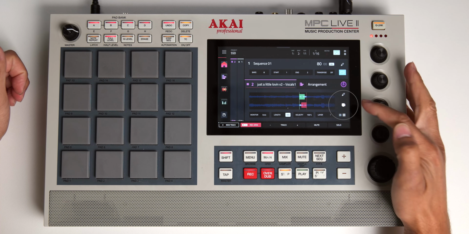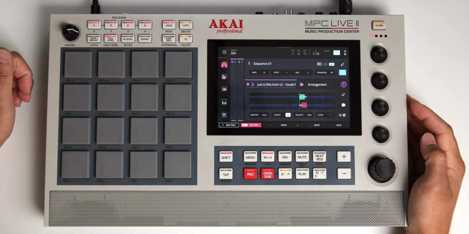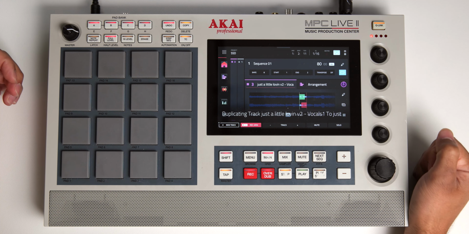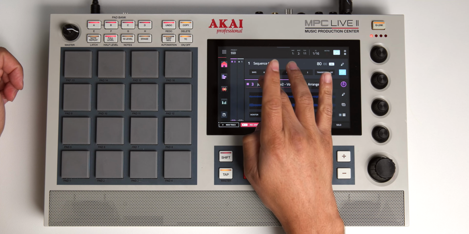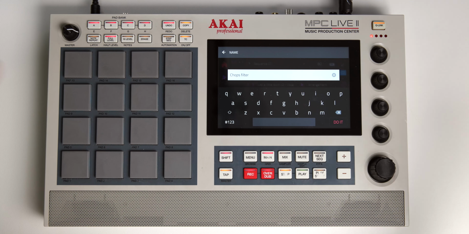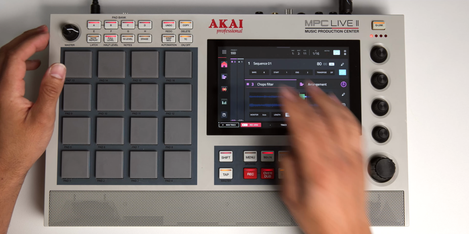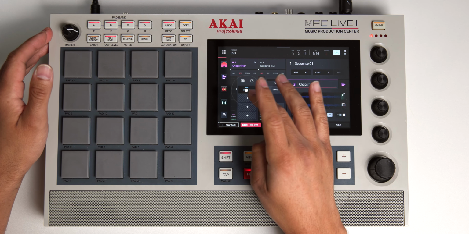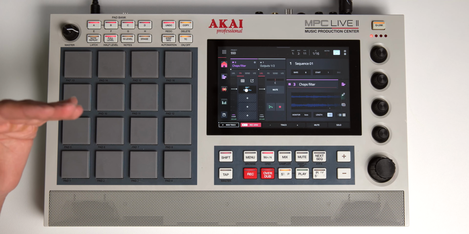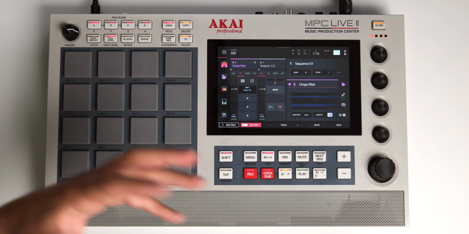What's awesome and what I've really been liking with the whole tracks now, the programs are embedded into the tracks, is right here you have a duplicate icon. I'm going to duplicate this sample chop program, and now this is the duplicate version. I can actually rename this right here. I'm going to call it Chops Filter, and I'm going to hit close. So now this Chops Filter, I can add a whole different set of effects that's not going to interfere with my main sample chops because this is a duplicate.